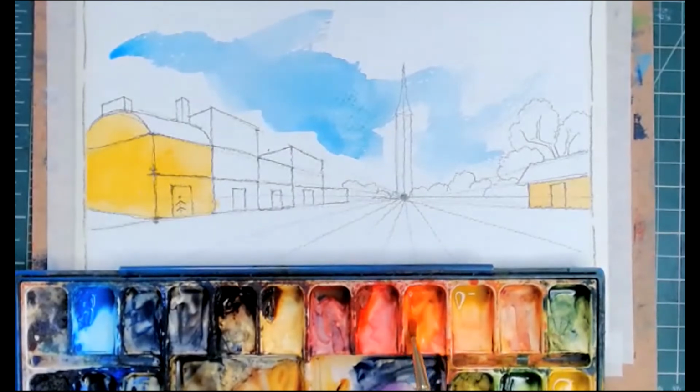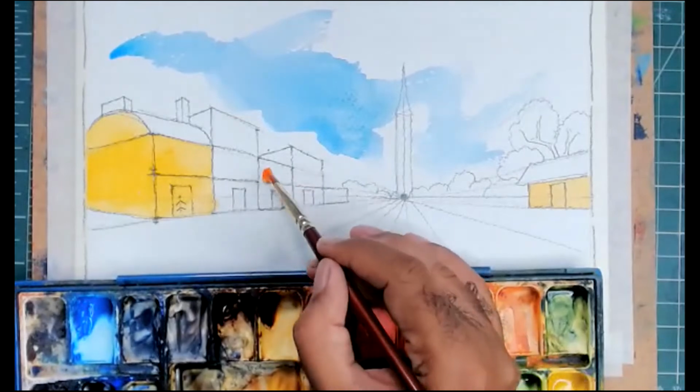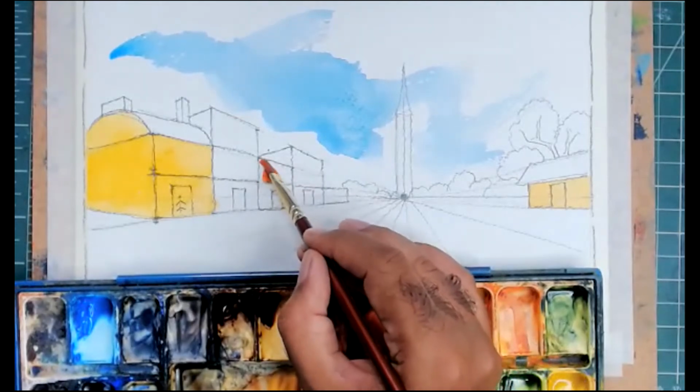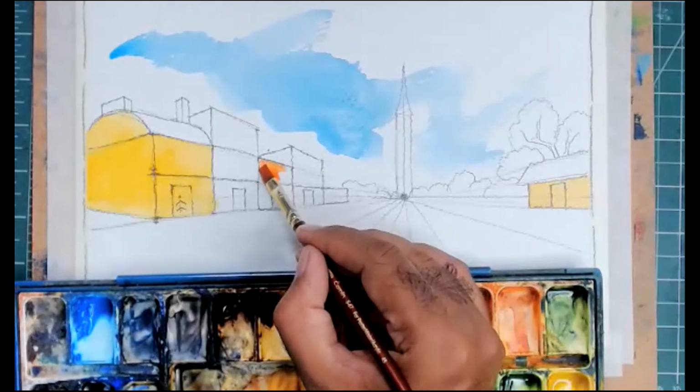After that, I'm going to take some orange. I'm trying to apply some orange to this house. You can use a small flat brush or a round brush.